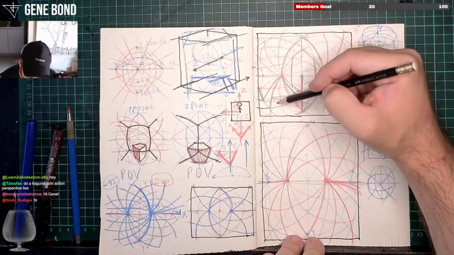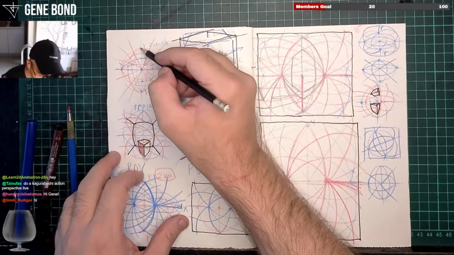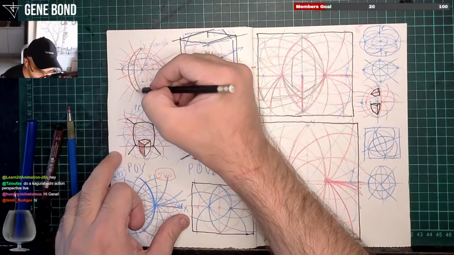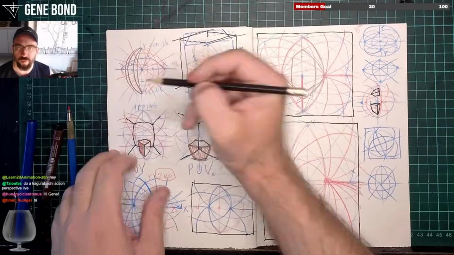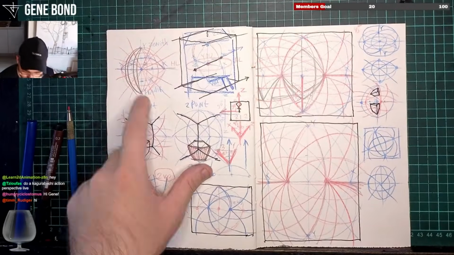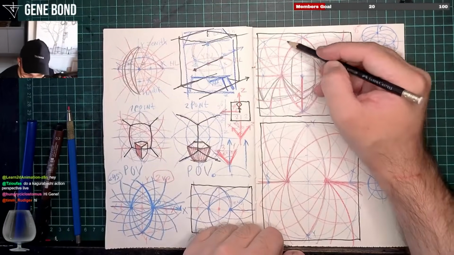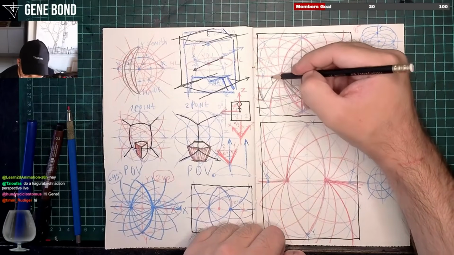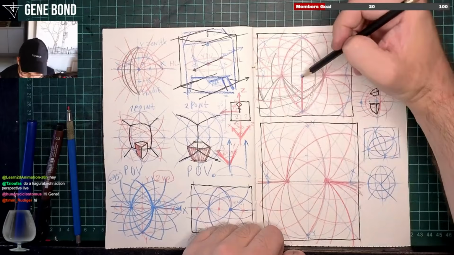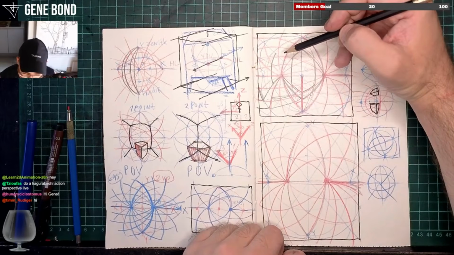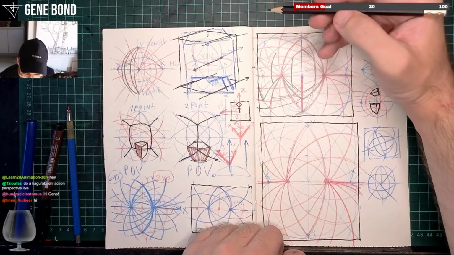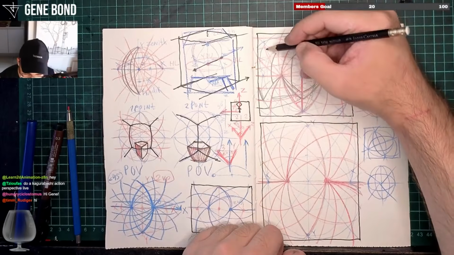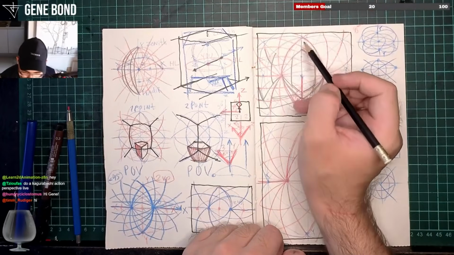So I see the y-axis still remains from this default 5-point perspective grid. So it's here. Here's my y-axis. Almost made a mistake.